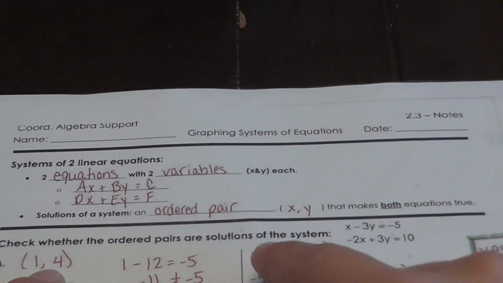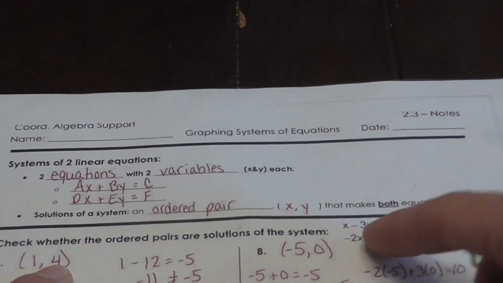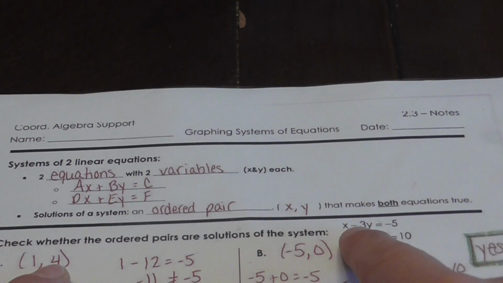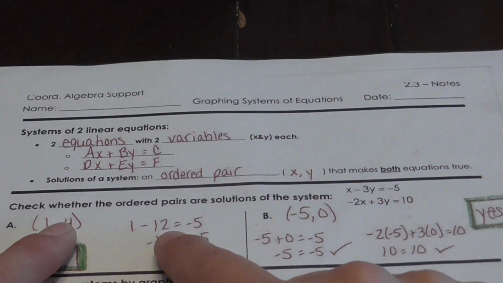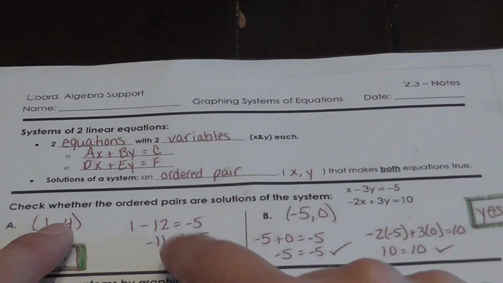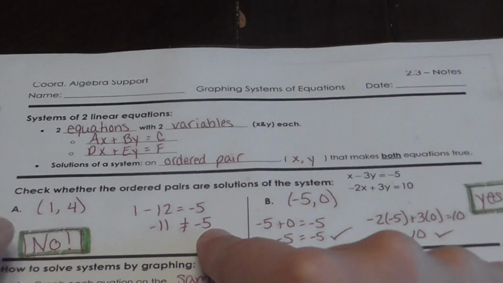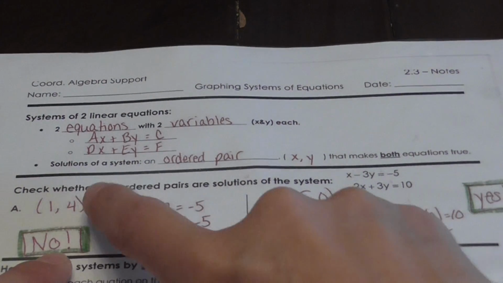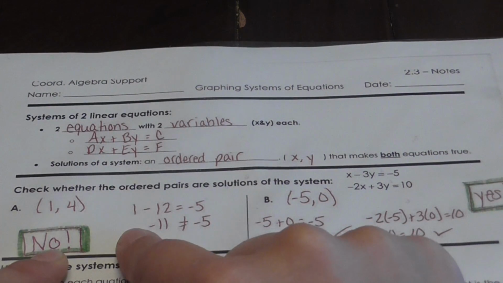What I need to do is plug in 1 for x and 4 for y. So I go through the very first equation and plug in 1 for x and 4 for y. When I plug those in, I would get 1 minus, and then 3 times 4 is 12. Does 1 minus 12 equal -5? So is -11 equal to -5? No, it doesn't. That sign right there means does not equal. So -11 does not equal -5. This one doesn't even satisfy the very first equation, so it wouldn't be a solution to the system of equations.